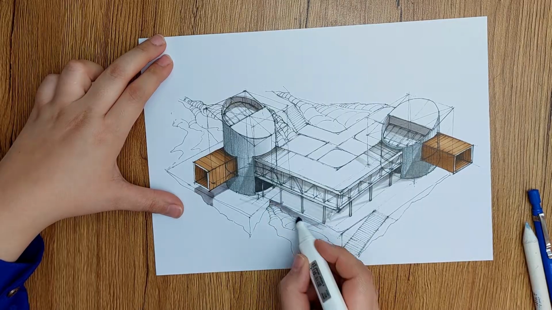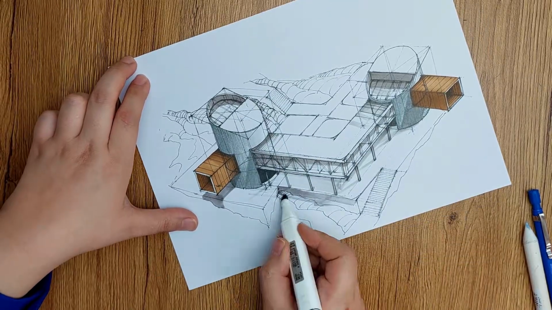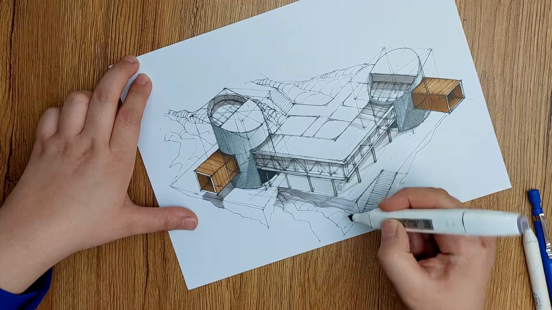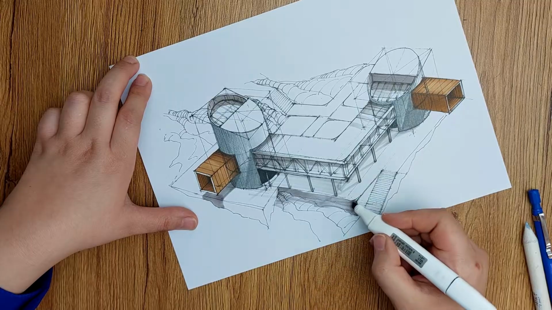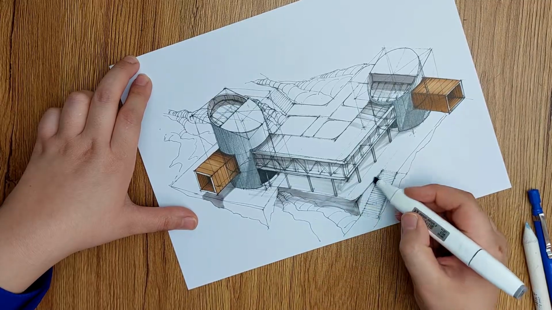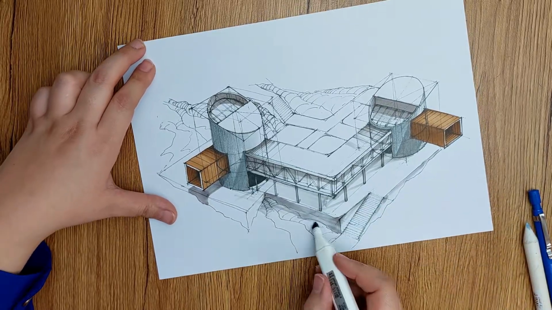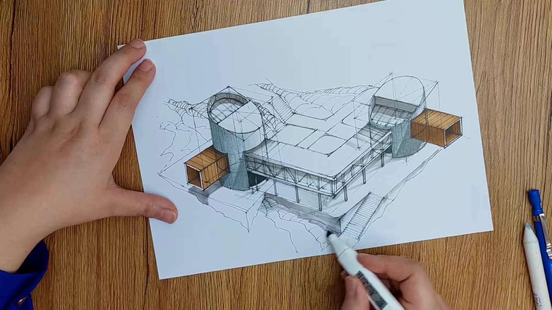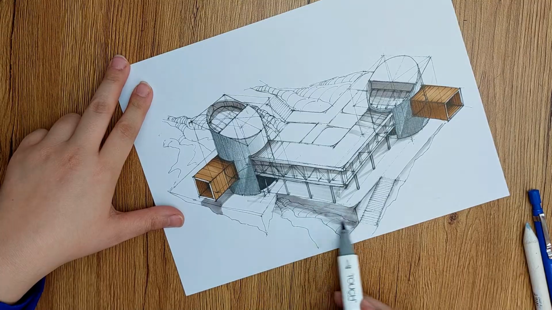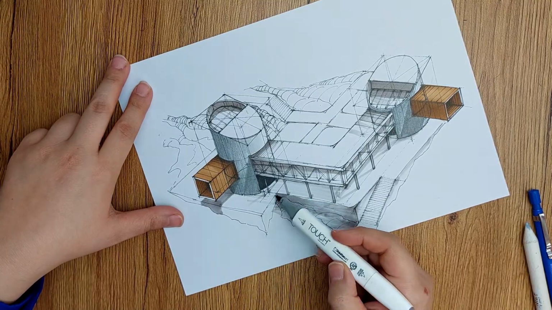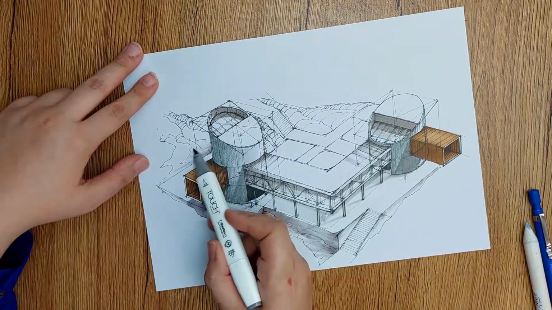Here would be opposite the sun, so the background.